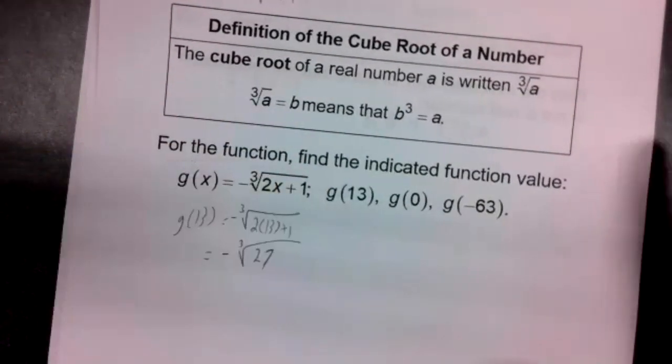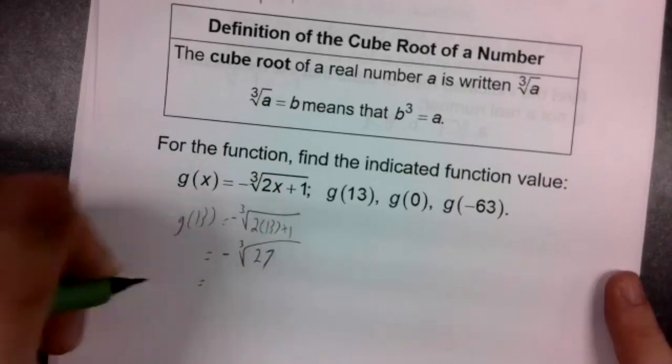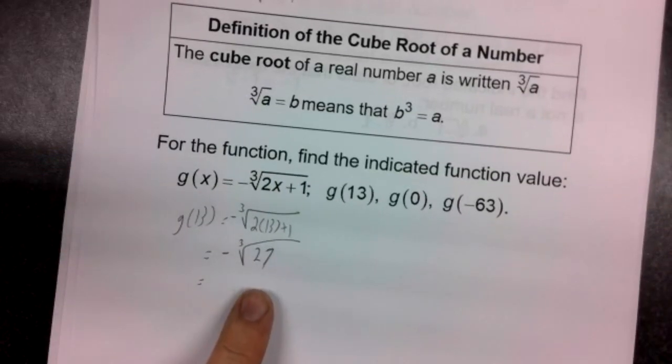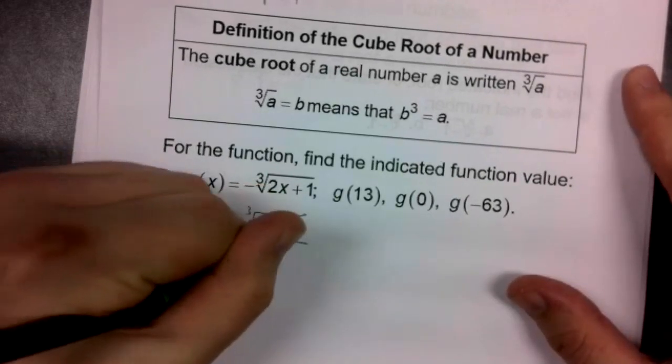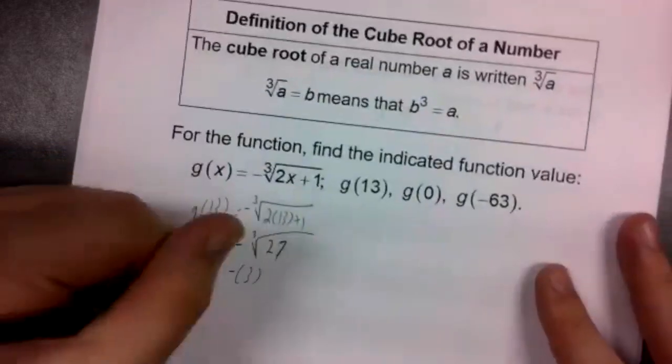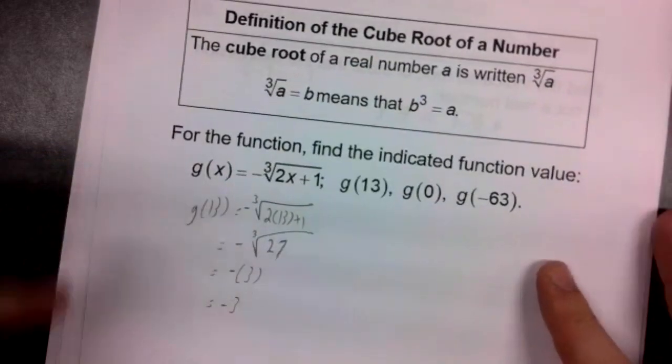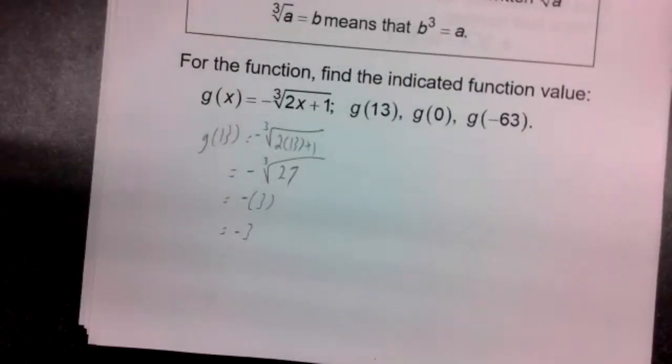That's the cube root, right? And the number that's the cube root of 27 is just 3, right? 3 times 3 times 3 is 27. So we get the negative of 3, which is just negative 3. So that's g of 13.